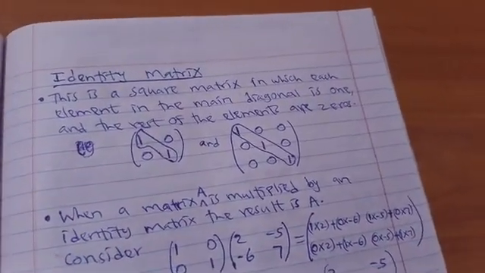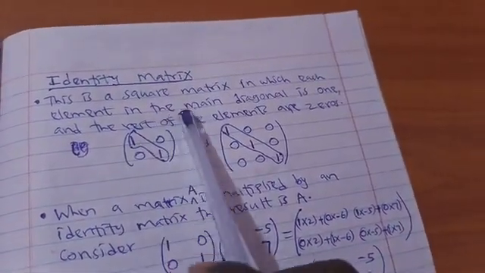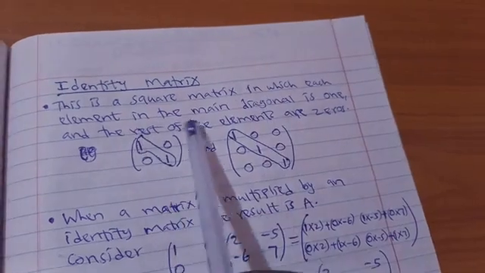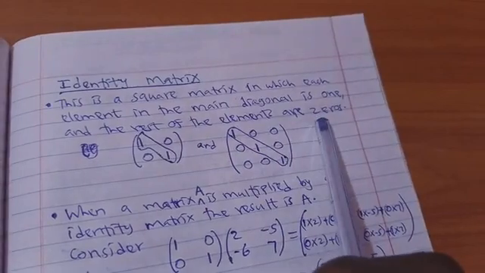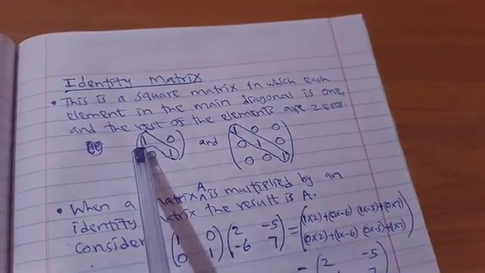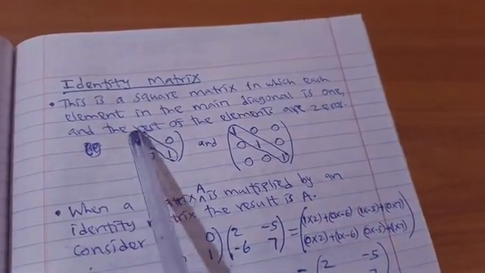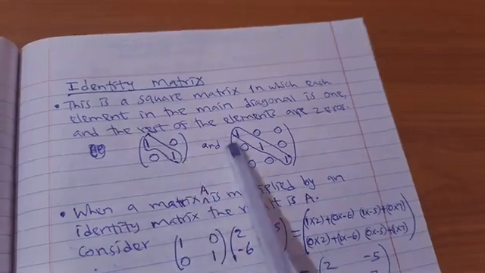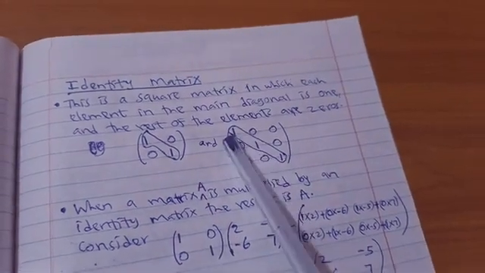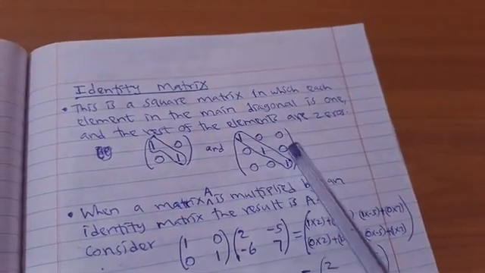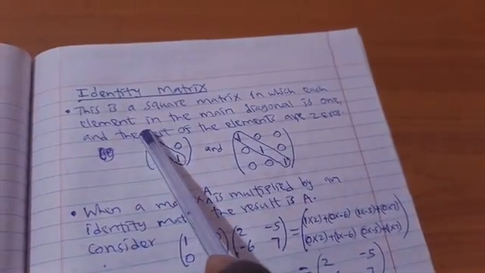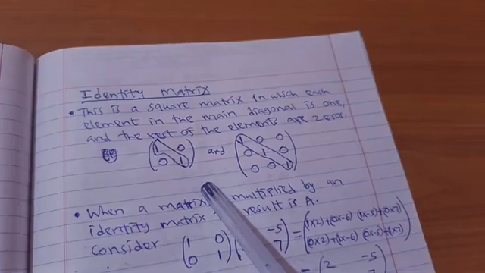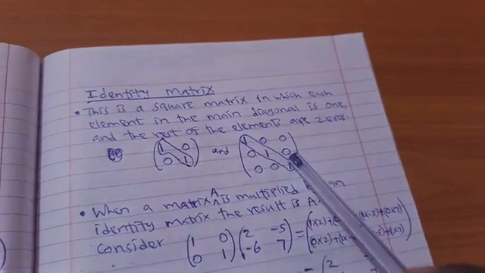Identity matrix. This is a square matrix in which each element in the main diagonal is 1 and the rest of the elements are zeros. A square matrix of 2 by 2 is given as 1, 0, 0, 1. A square matrix of 3 by 3 is given as 1, 0, 0, 0, 1, 0, 0, 0, 1. The main diagonal is the one which starts from top left to bottom right, as indicated.